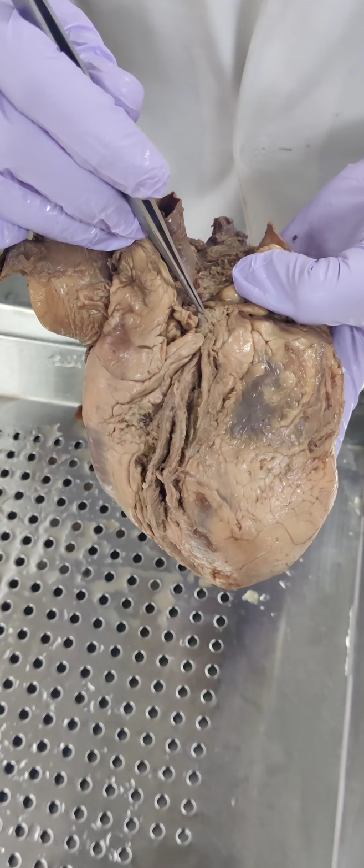So after taking origin, it is running in the right anterior atrioventricular sulcus, and at the right border of the heart it turns or winds posteriorly and runs in the right posterior atrioventricular sulcus. After reaching the crux of the heart, it is anastomosing with the circumflex artery. So this is the circumflex artery, which is a branch from the left coronary artery.